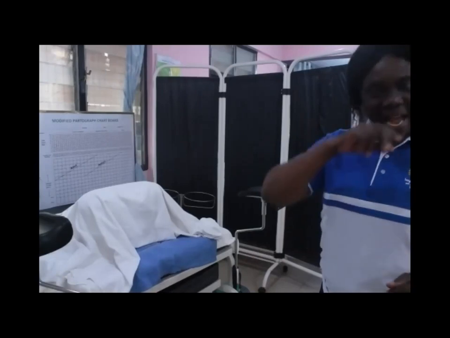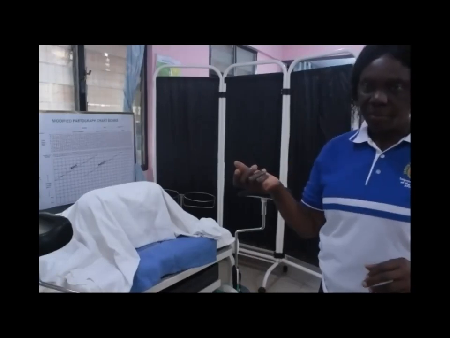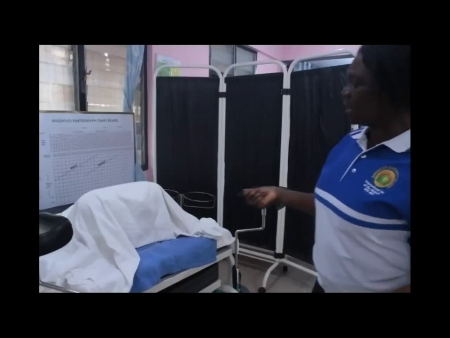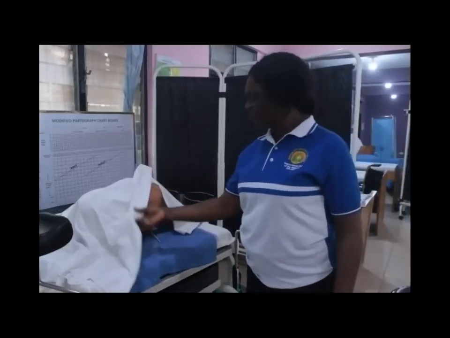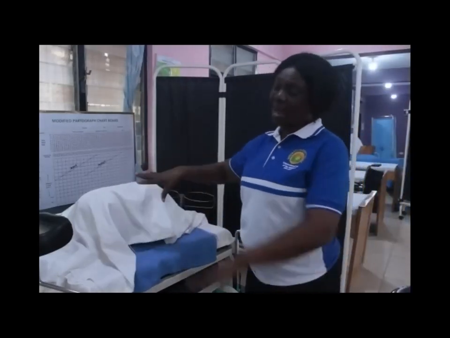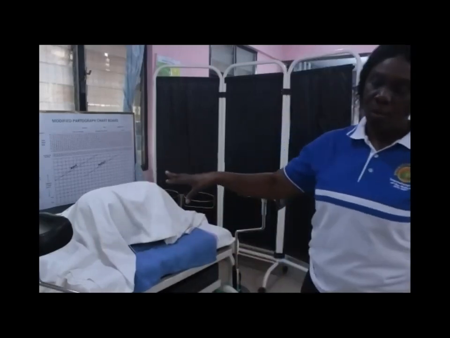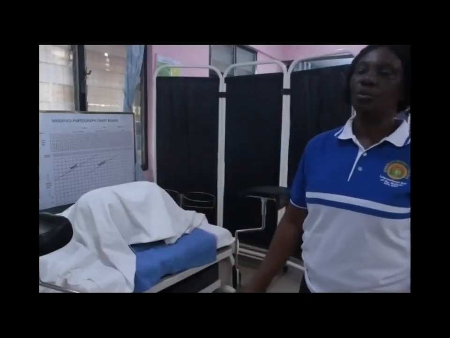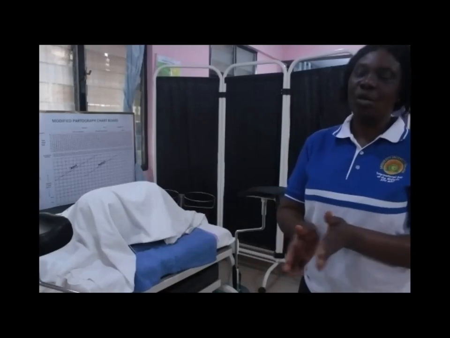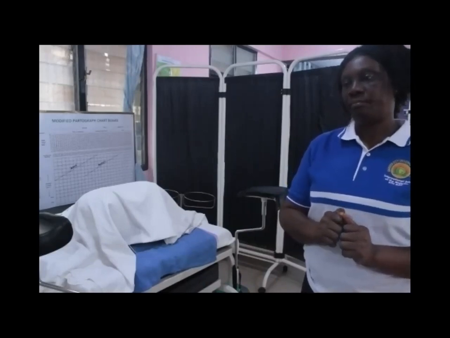Then as you come out, there's a space we call the interstitial space. After I'm done, I will go back to that area to make sure that the woman's pelvis is adequate. And so when you are done with everything, you draw a conclusion or a diagnosis for your woman. So that is the vaginal examination.